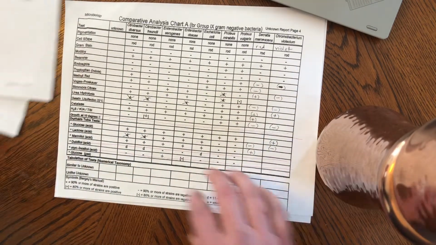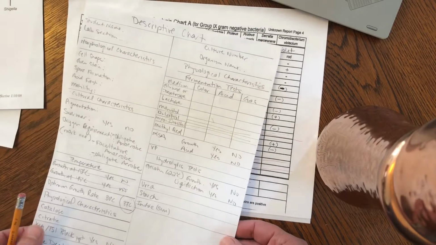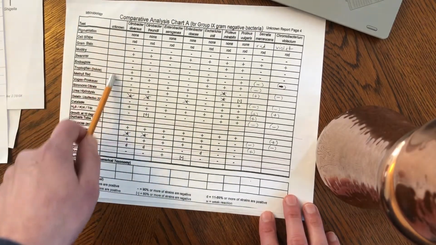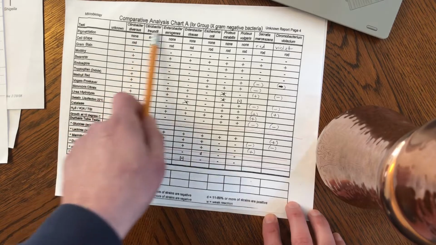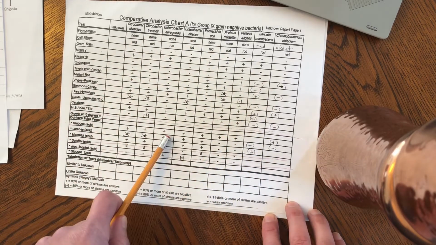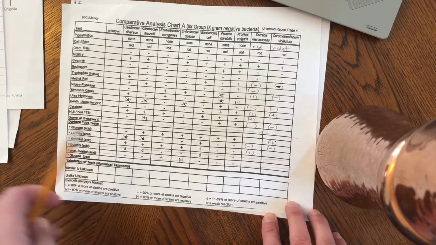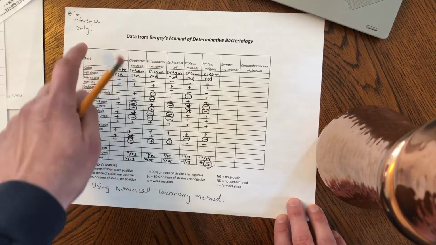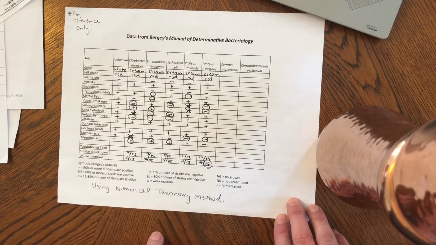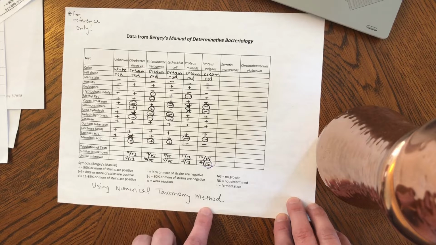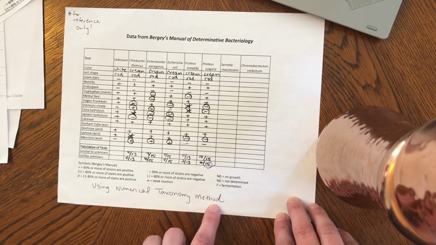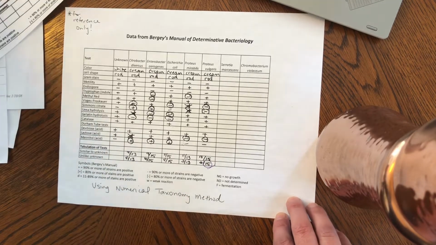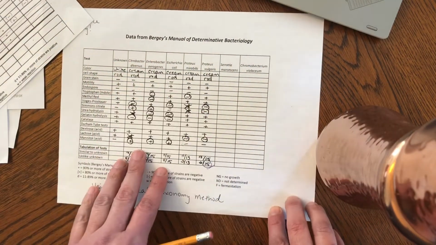So ideally, you're going to go to your descriptive chart and write all of your test results here. And then you're going to compare the test results that you can match here with the ones here, okay? You're also going to be getting a handout I have written here for reference only. I would have given this to every single one of you so you could understand how to do what's called the numerical taxonomy method. So only those of you that end up in group 9 will actually have to fill this handout out, and you'll use this for reference just in case.